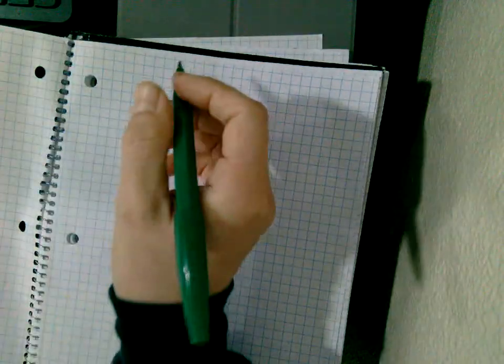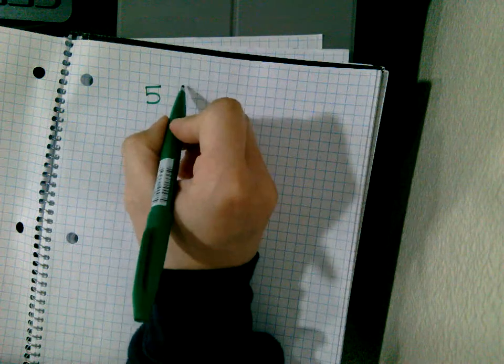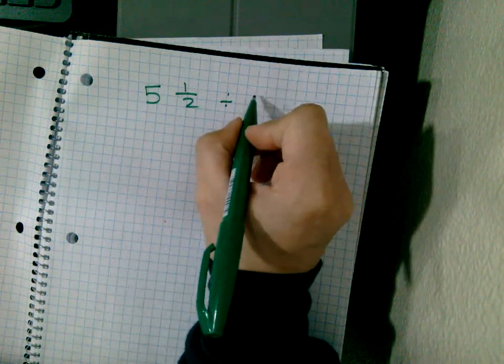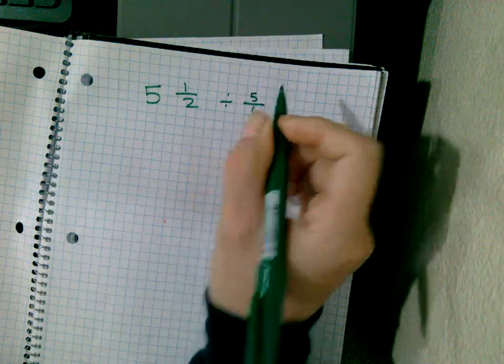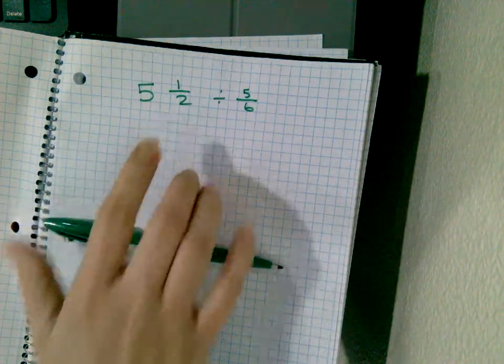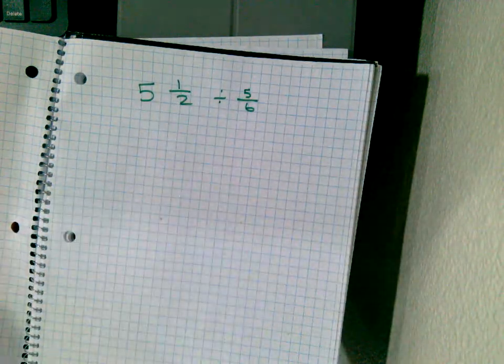All right, what if I give you 5 1/2 divided by 5 over 6? So we have this mixed number, division, a lot of stuff going on.